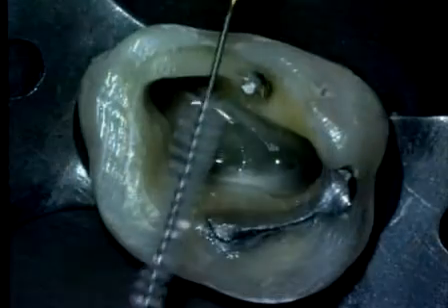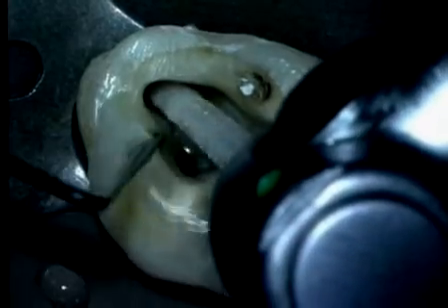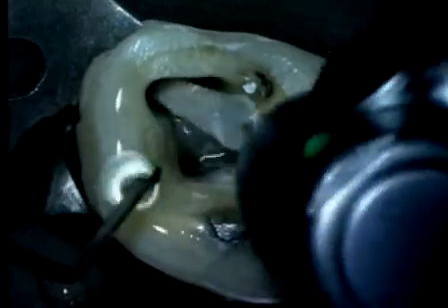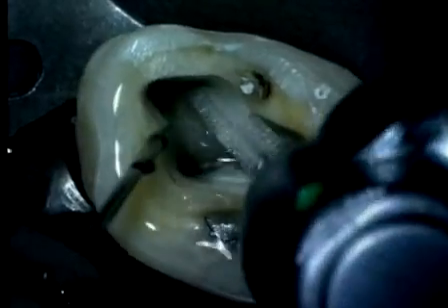A 17% solution of EDTA is flooded into the tooth, and we use a rotary brush to activate this solution. The bristles collapse into the irregularities of the canal and more effectively remove the smear layer so we can get a tighter pack during three-dimensional obturation.